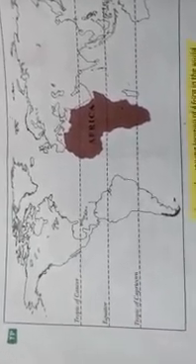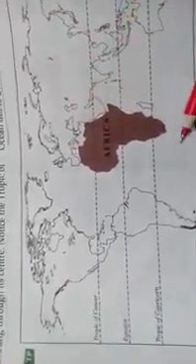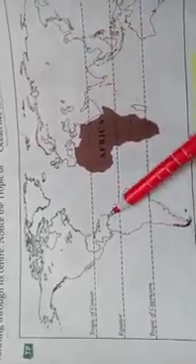As we all remember, what is equator? Equator is the imaginary line which runs midway between the poles and divides the earth into two equal hemispheres known as the northern hemisphere and the southern hemisphere, and the prime meridian divides it into the eastern hemisphere and the western hemisphere. Now Africa is the only continent which runs in all these hemispheres.